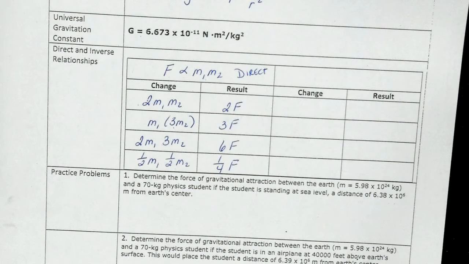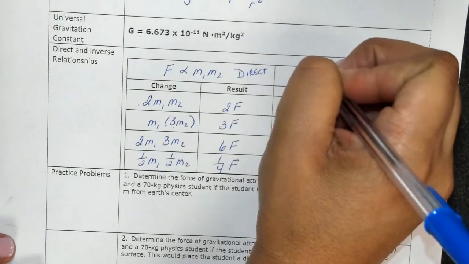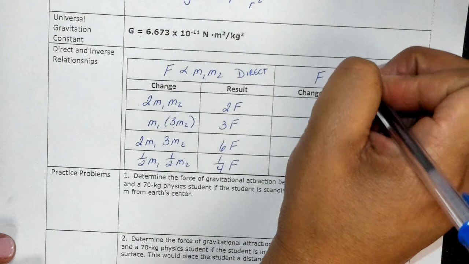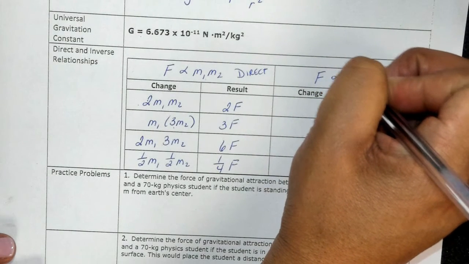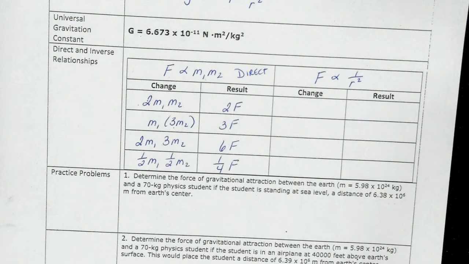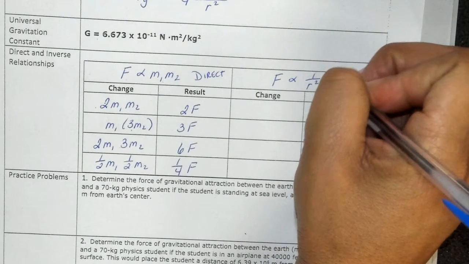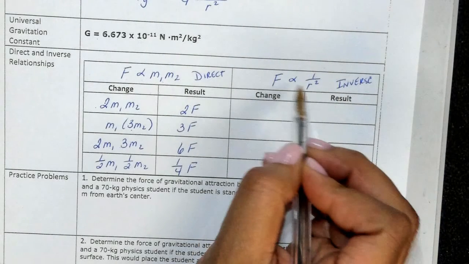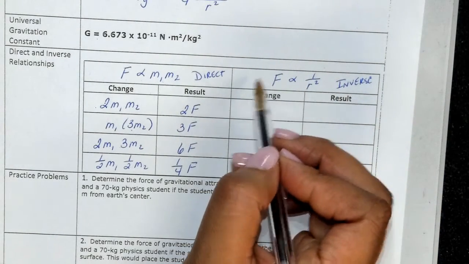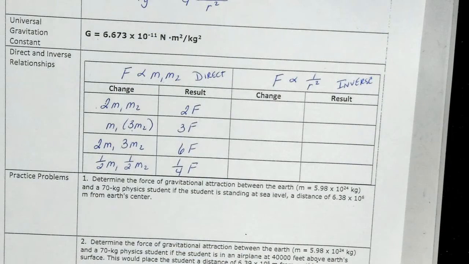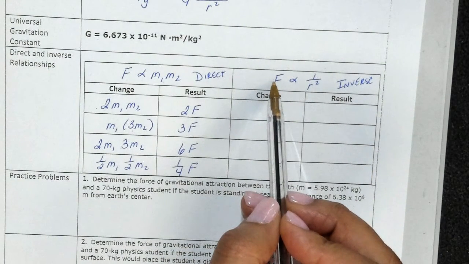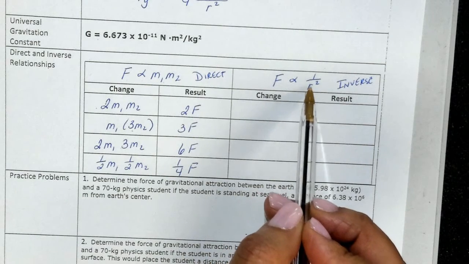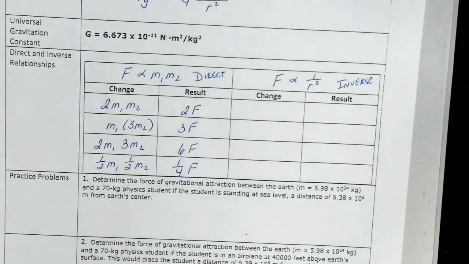Okay, so let's take a look at the relationship between your force and your radius. It is proportional to the inverse of the radius squared. So this is an inverse relationship. Numerator, denominator automatically tells you that if one of these goes down, the other one's going to go up. It's not going to be linear, though. You're going to be looking at a curve. If this went up, then this had to go down. So inverse, they're doing the opposite.